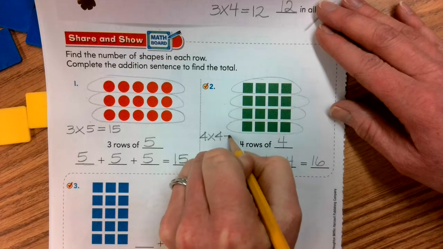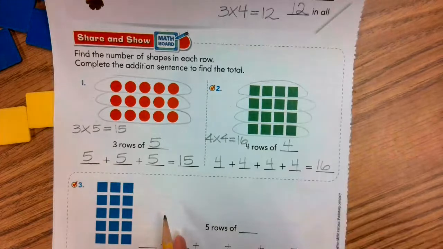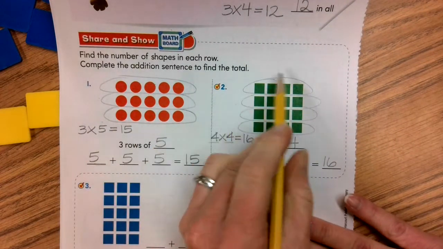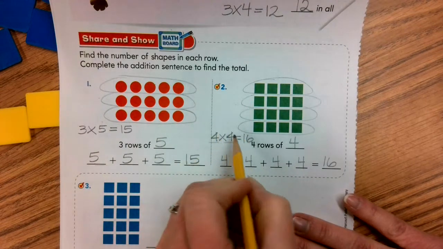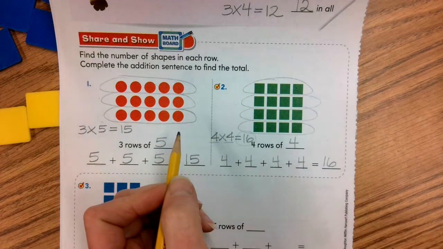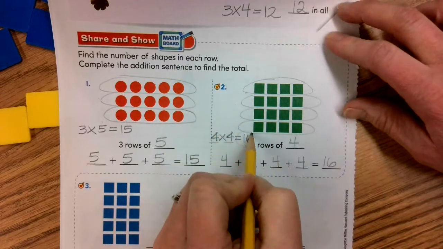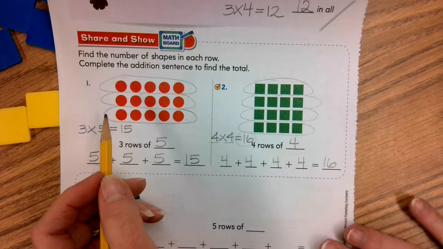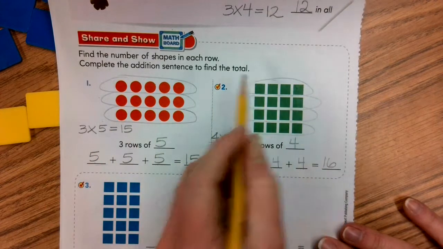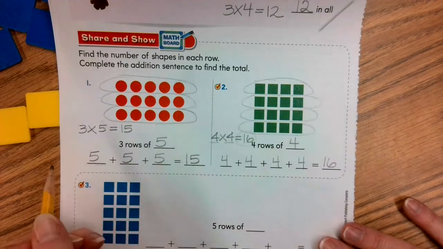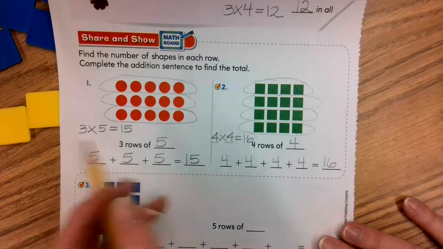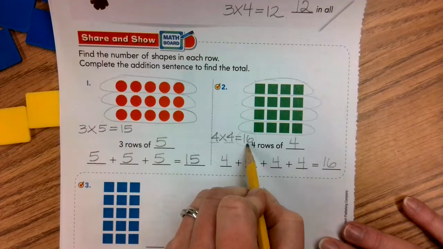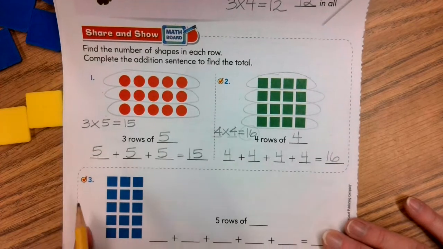4 equals 16. Now, whenever I have both of my factors the same, I have a square number. 16 is called a square number because it is a perfect square, as you can see here. We have 4 on each side. Right, so whenever both my factors are the same, my product is a square number because it can make a perfect square.